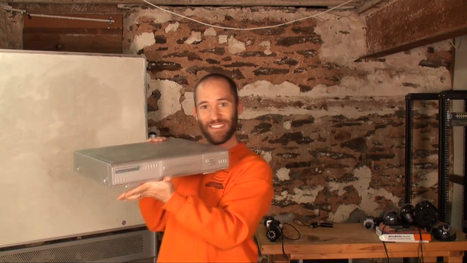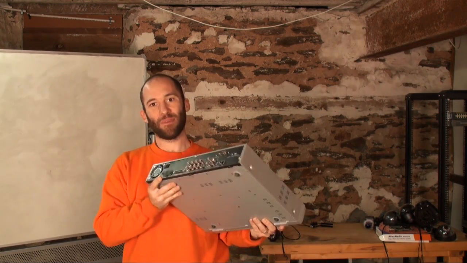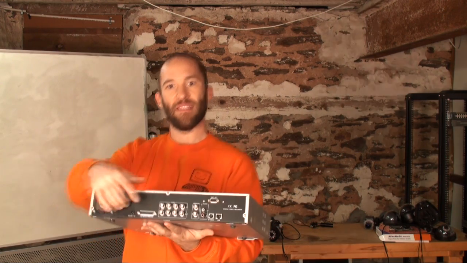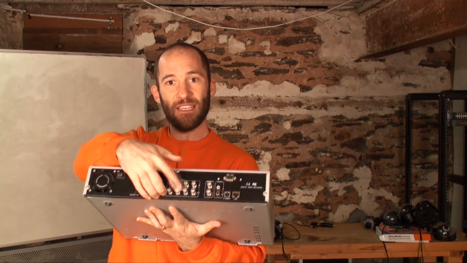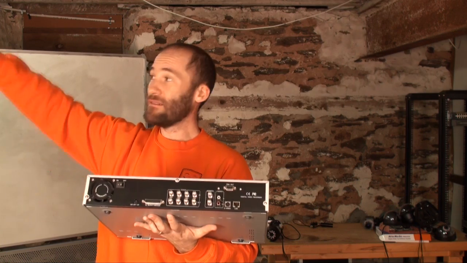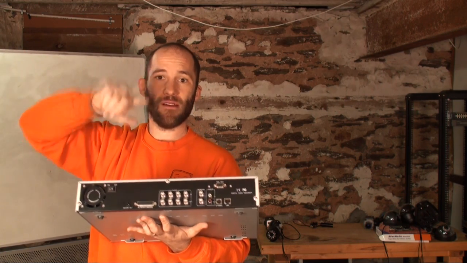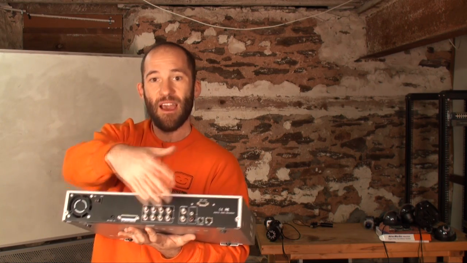So this is a computer that is specifically built to be a DVR. You have these BNC connectors in the back. Again, video comes from the camera, goes in here, and then this DVR appliance deals with the video. It records the video, it shows the video, it streams the video over the internet, etc.